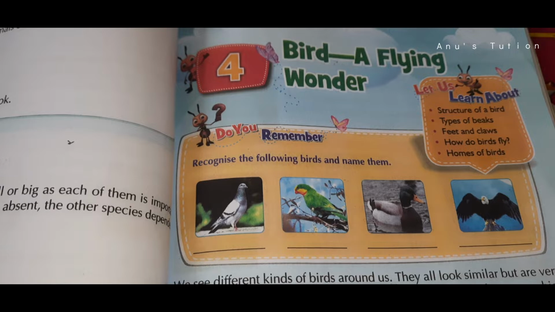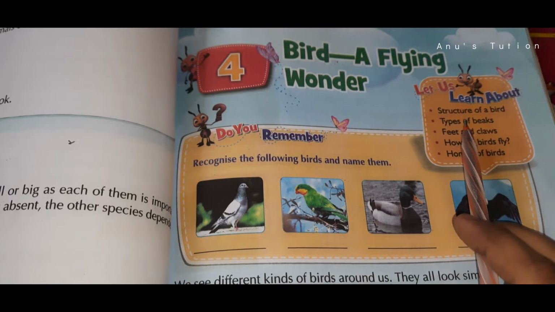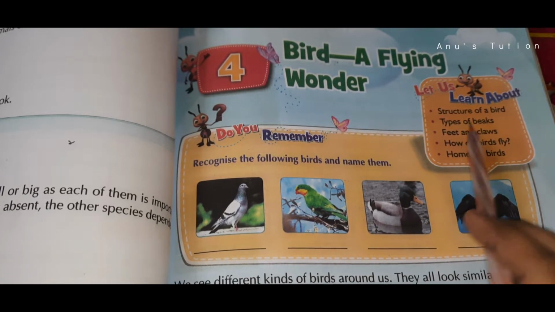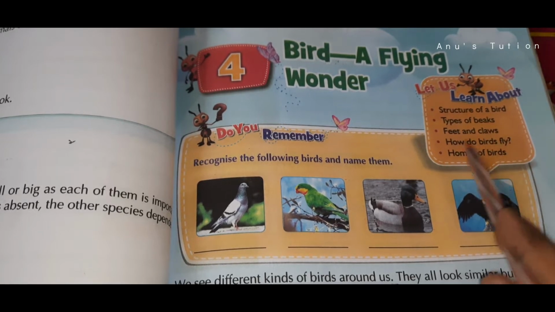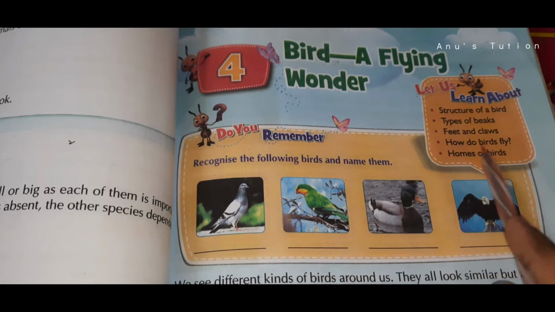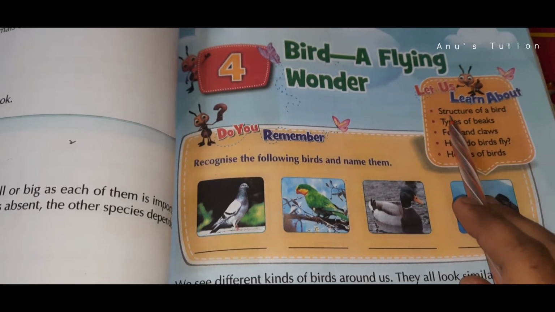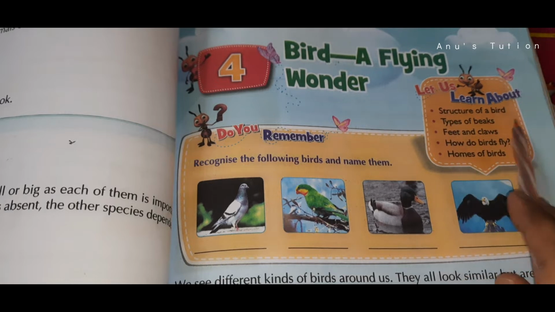Next, let us go through the topics in this chapter: structure of a bird, types of beaks, feet and claws, how do birds fly, and homes of birds. First we are going to enter into the topic, structure of a bird.